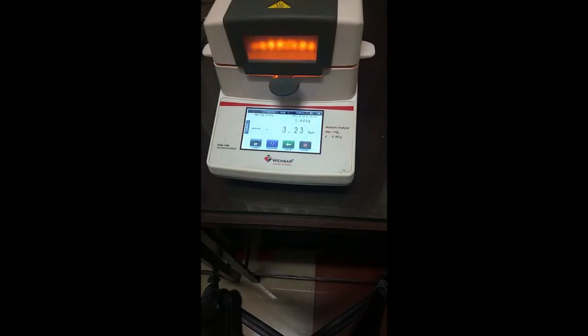The temperature has now reached 130 degrees Celsius, and it will go all the way to 150 degrees Celsius, which has been set as our required temperature. This temperature is based upon the amount of heat required to release the moisture from the sample. So this can be varied based upon your requirement, or based upon the sample that has been used for analysis of moisture.